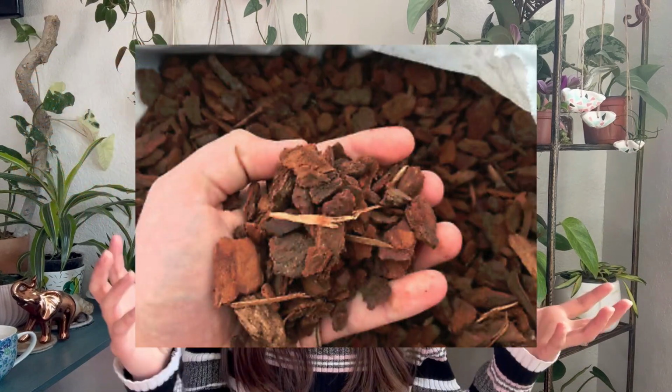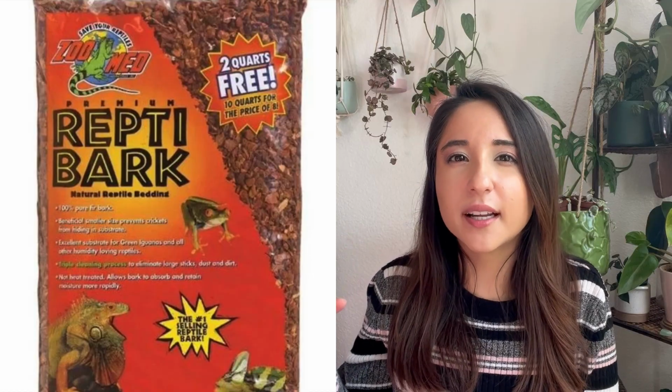Next up is orchid bark. Now, orchid bark is also a really, really good one. It is chunks of bark. You can also buy reptile bark, and they're the same thing. I know that a big bag of reptile bark could be a little bit cheaper than orchid bark, depending on where you're going and how big of a bag.